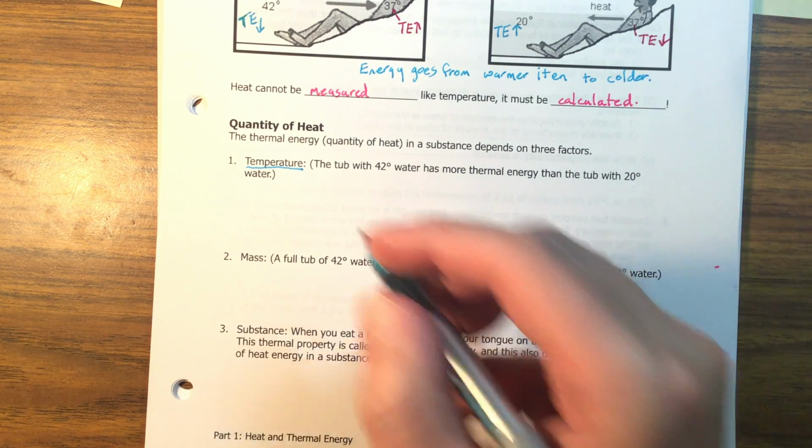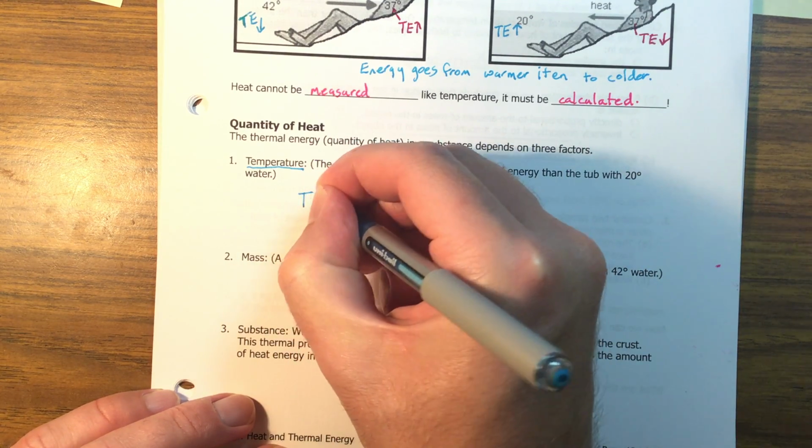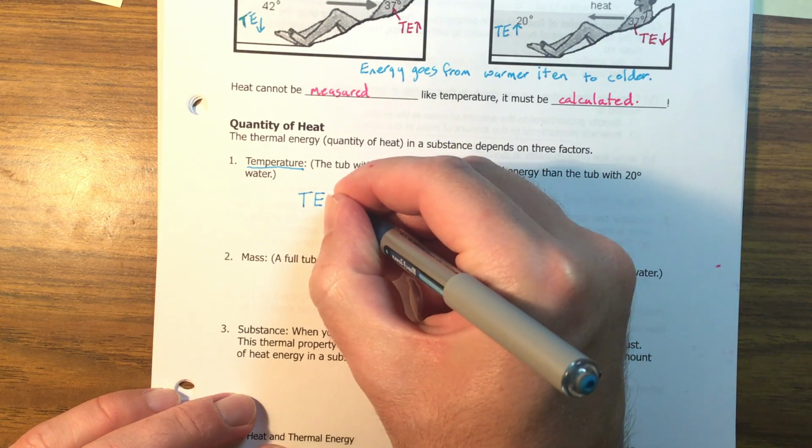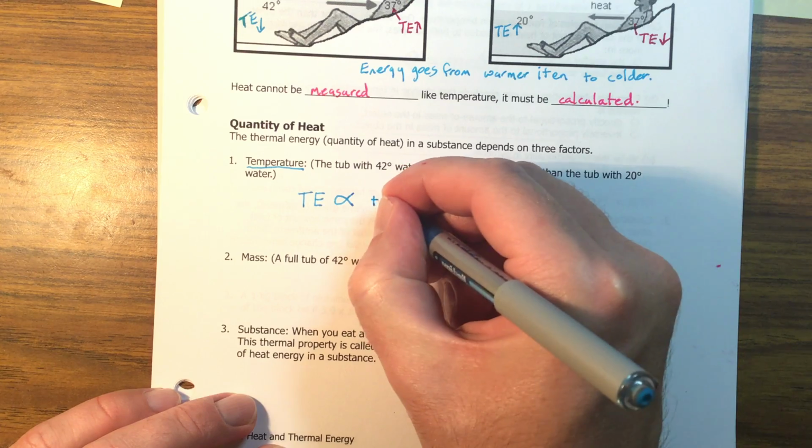Right? That makes sense. So, thermal energy is proportional to temperature.